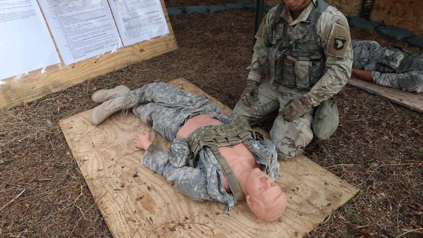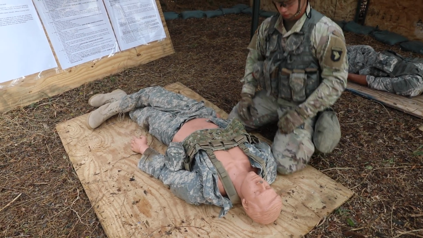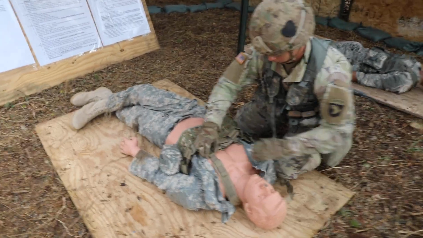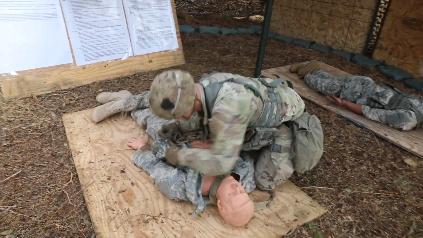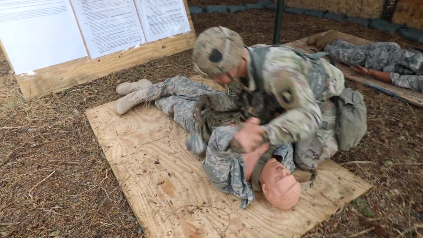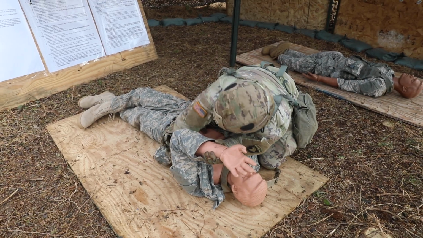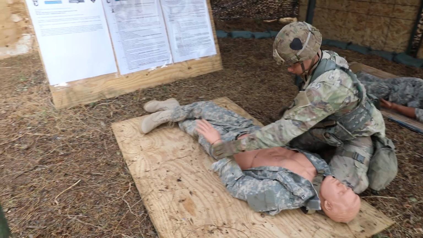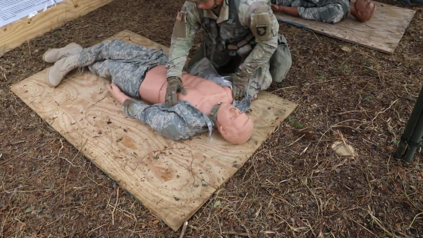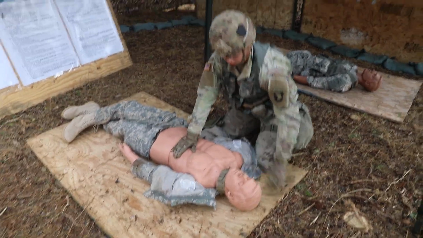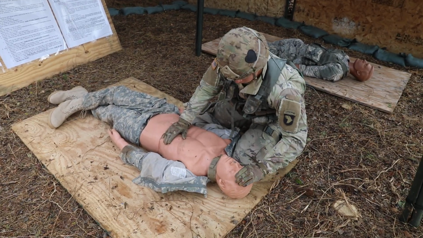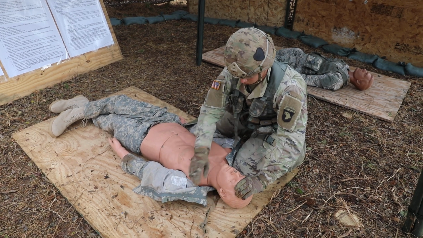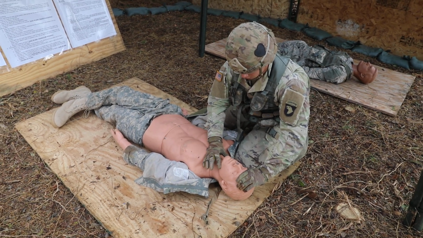Casualty does not appear to be breathing. Step 3, open the airway using the head tilt chin lift method. Expose the casualty's bare chest. Kneel at the level of the casualty's shoulders. Place one hand on the casualty's forehead and apply firm backward pressure with the palm to tilt the head back. Place fingertips of the other hand under the bony part of the lower jaw and lift, bringing the chin forward.